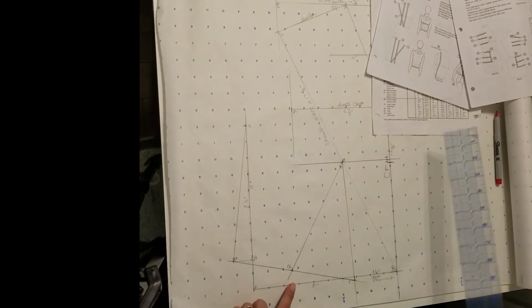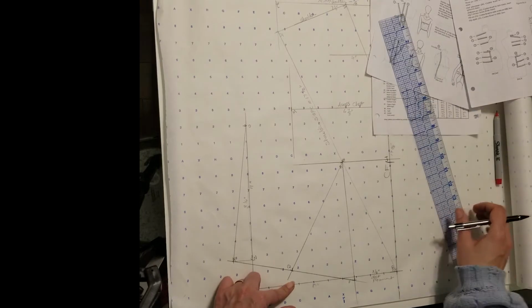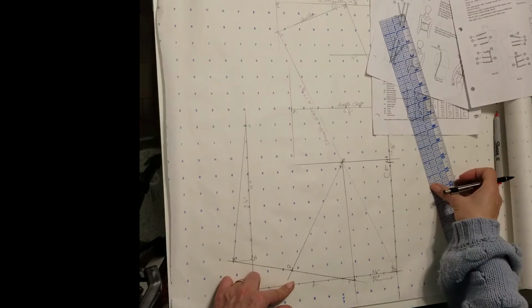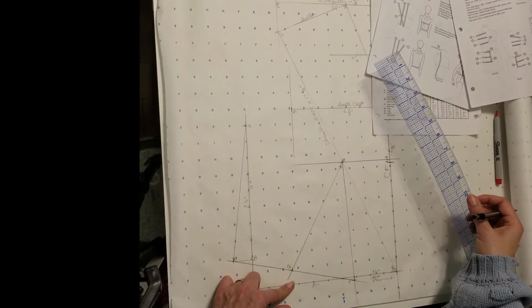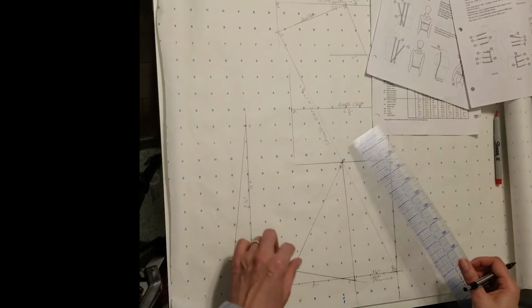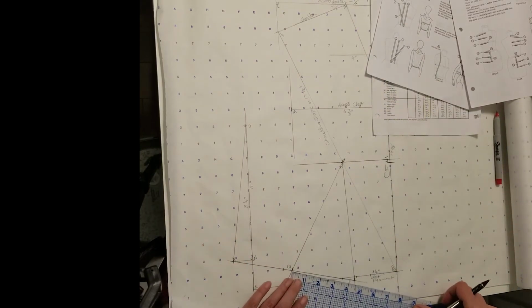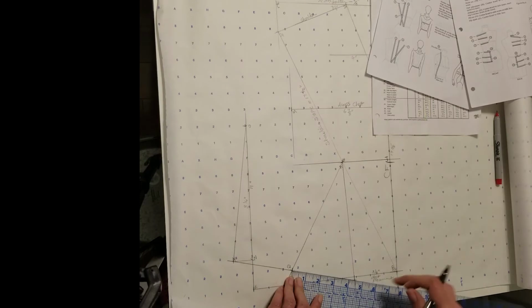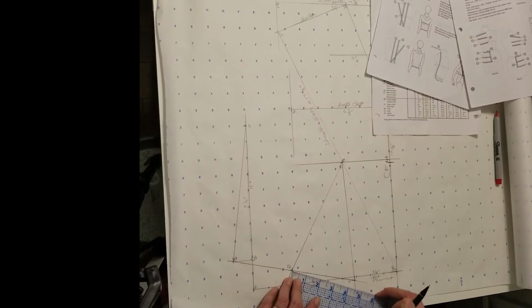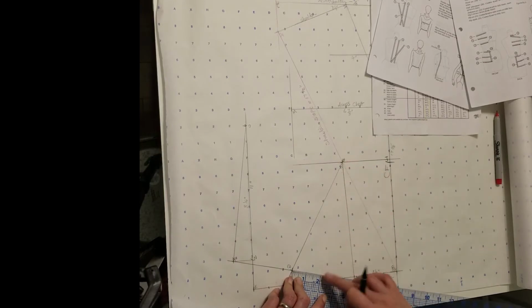So this is Q, and then what's left is I need to find the midpoint between F and Q to find the center of the dart. That's 4.5 minus 16th.